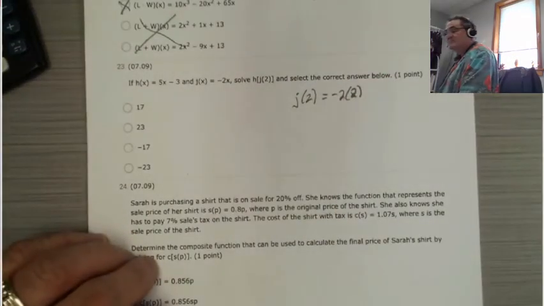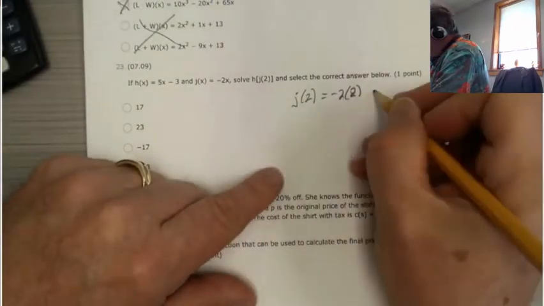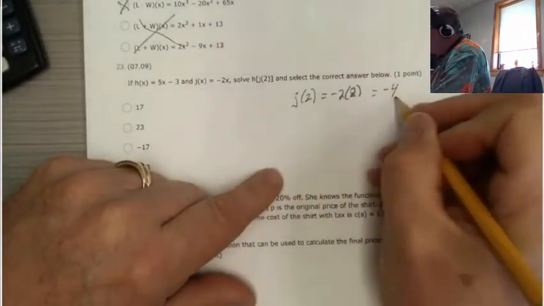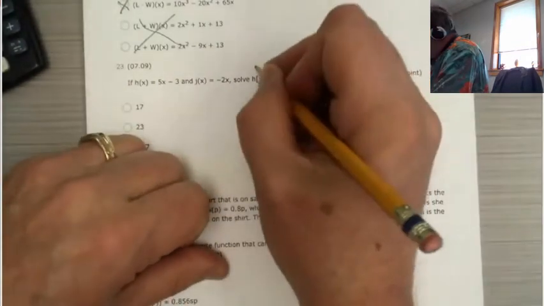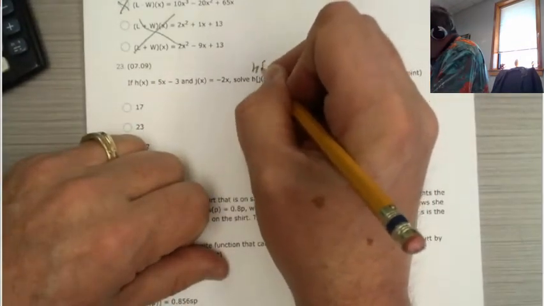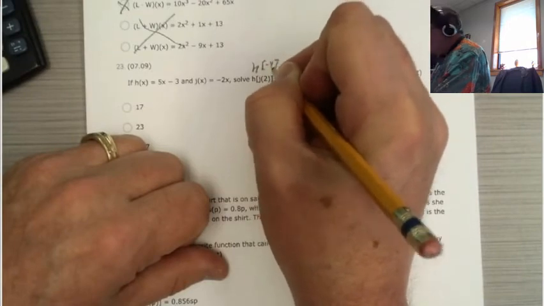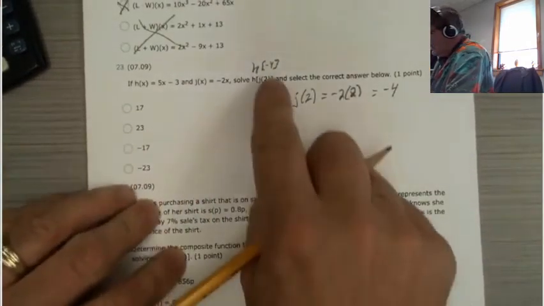Instead of x, now it's 2. Negative 2 times 2 equals negative 4. So j of 2 equals negative 4. Since j of 2 equals negative 4, that's the same thing as saying what is h of negative 4?